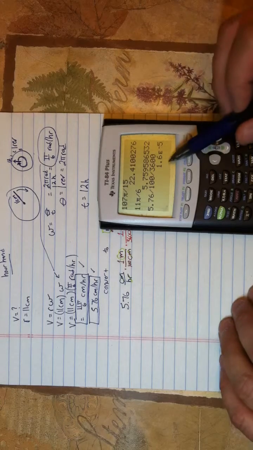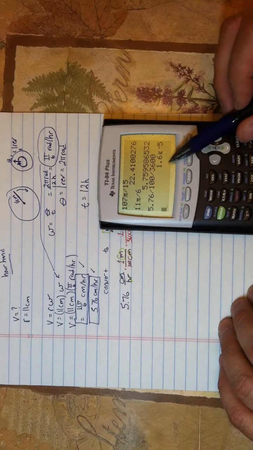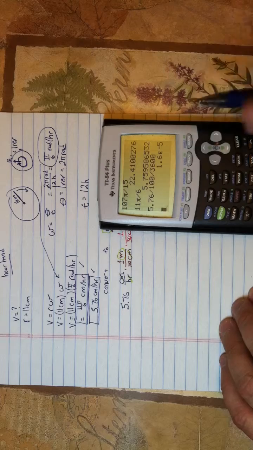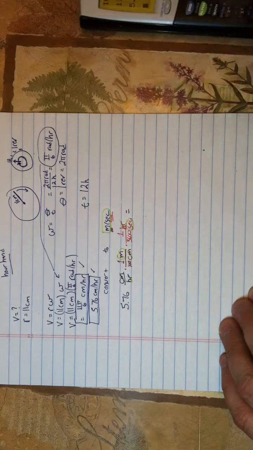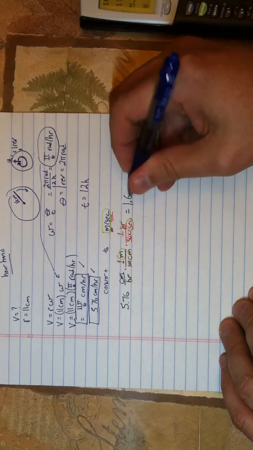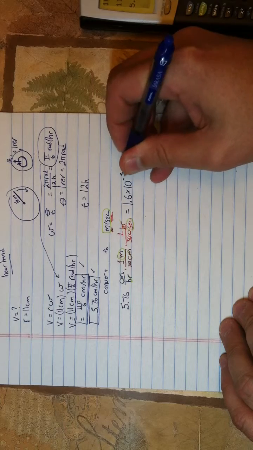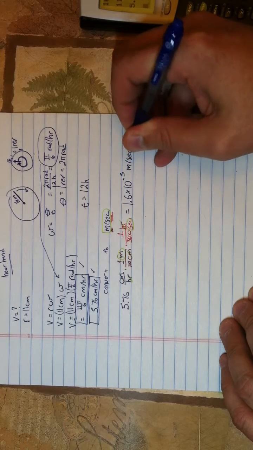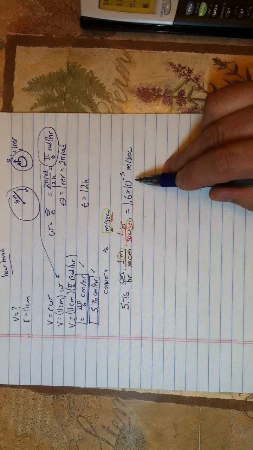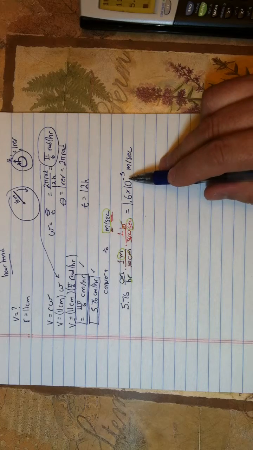So that, hopefully you know what this means. This is scientific notation. It's 1.6 times 10 to the negative 5th power. So that is 1.6 times 10 to the negative 5th power meters per second. Now, does it surprise us that it's in scientific notation and it's a negative exponent?